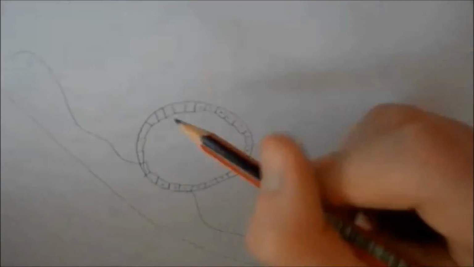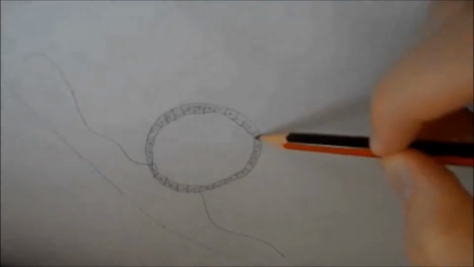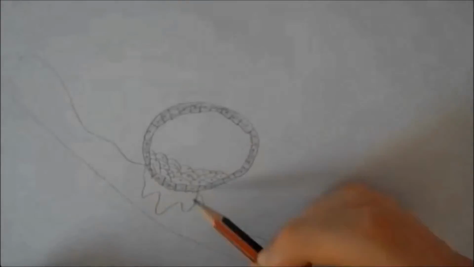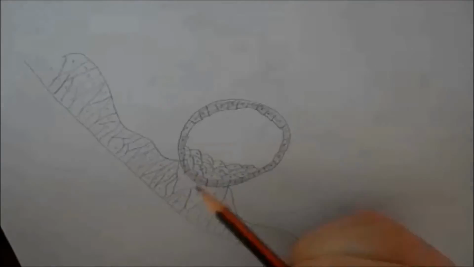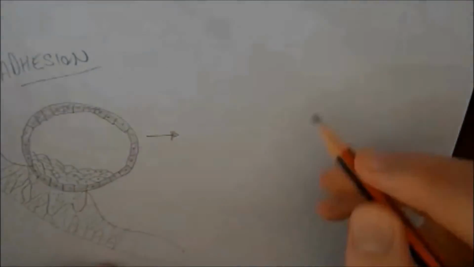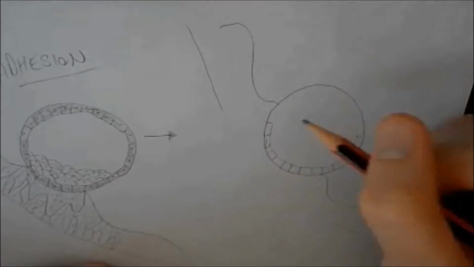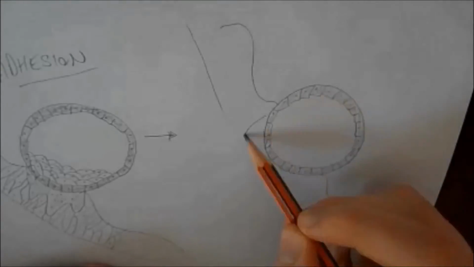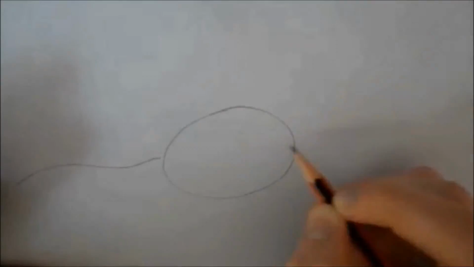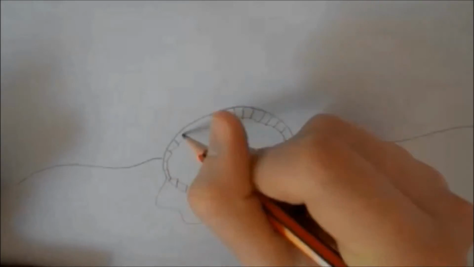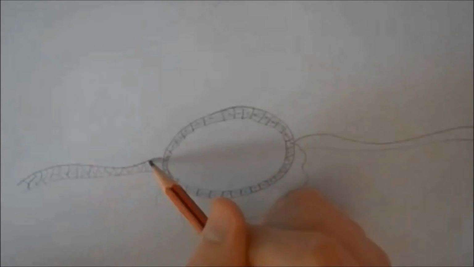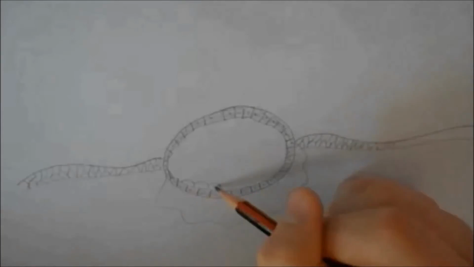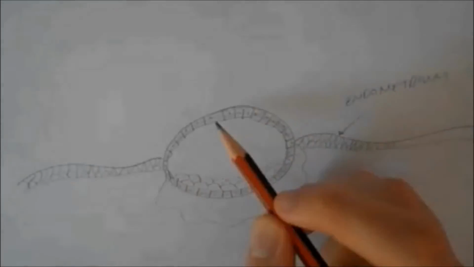Stage 2 is the adhesion of the blastocyst to the endometrium. The microvilli on the surface of the trophoblast cells interact with the epithelial cells of the uterus. Once this stage has occurred, the blastocyst cannot be flushed out from the body. The trophoblast cells differentiate into 2 different cell masses before it comes into contact with the endometrium, the outer syncytiotrophoblast and the inner cytotrophoblast.